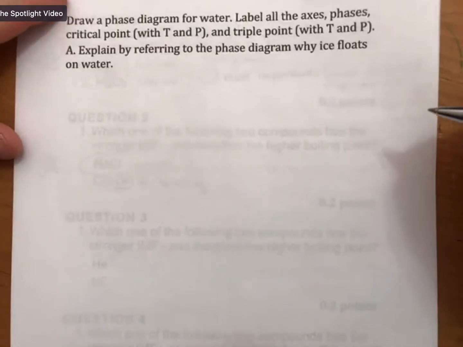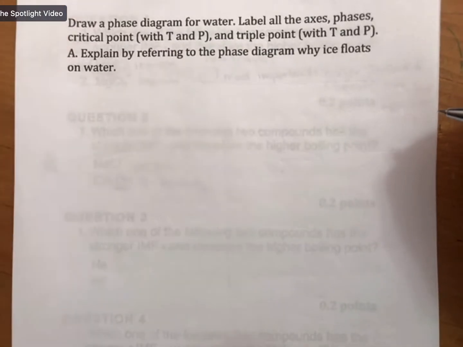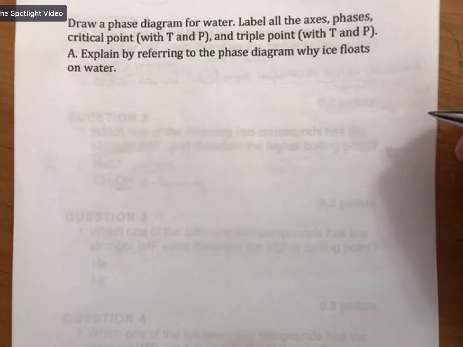Phase diagram for water. Label all the axes, phases, critical point with temperature and pressure, and triple point with temperature and pressure. A, explain by referring to the phase diagram why ice floats on water.